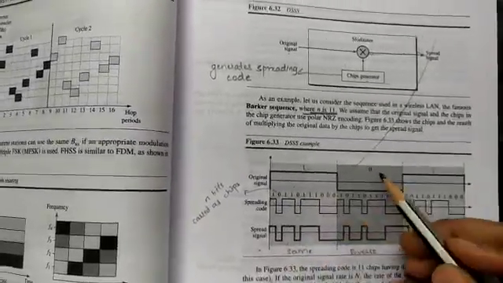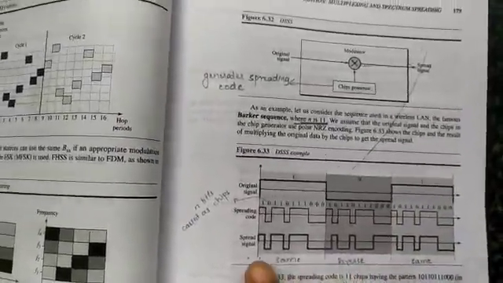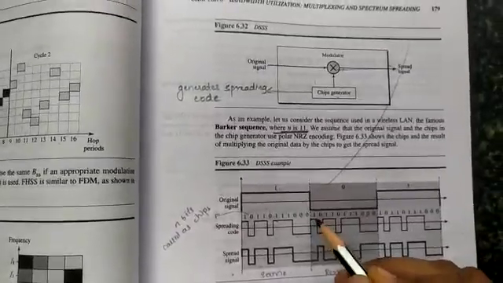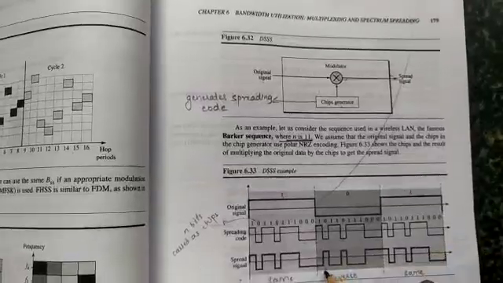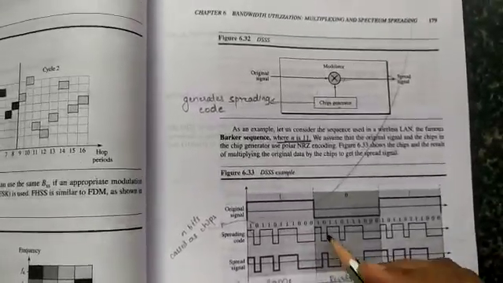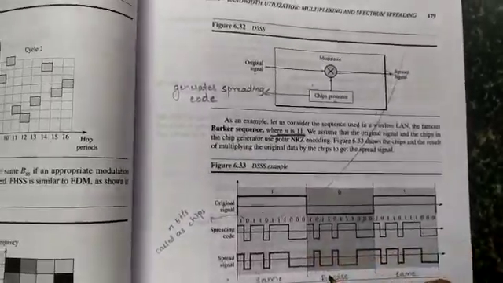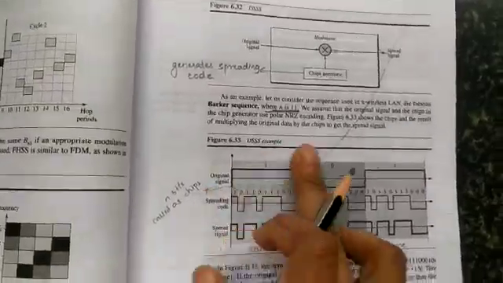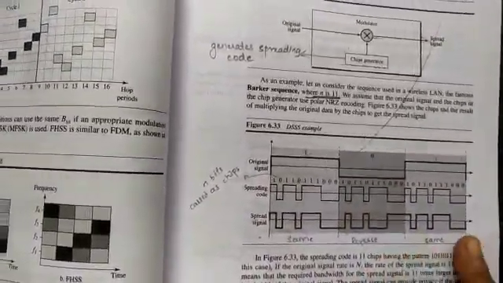But whenever the input bit is 0, it is reversed: a positive value in the polar NRZ spreading code becomes negative in the output, and a negative becomes positive. The sequence continues the same way. This is how the signal is converted into DSSS.